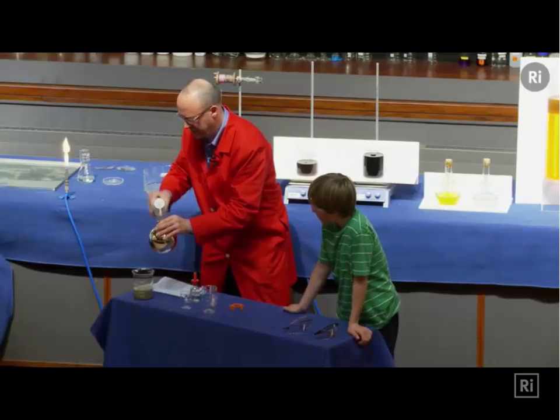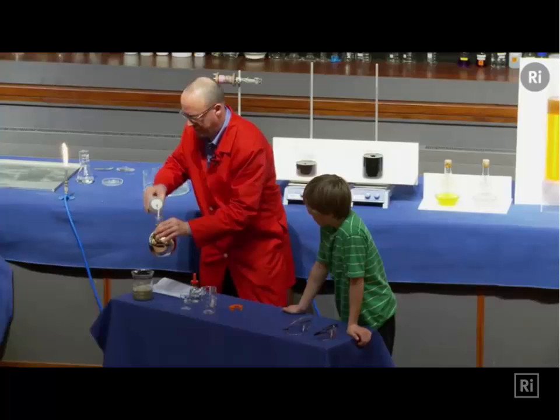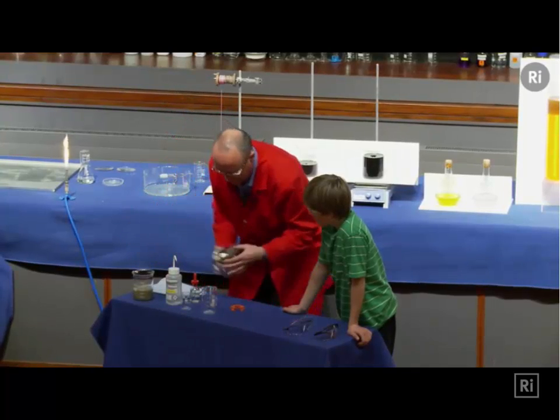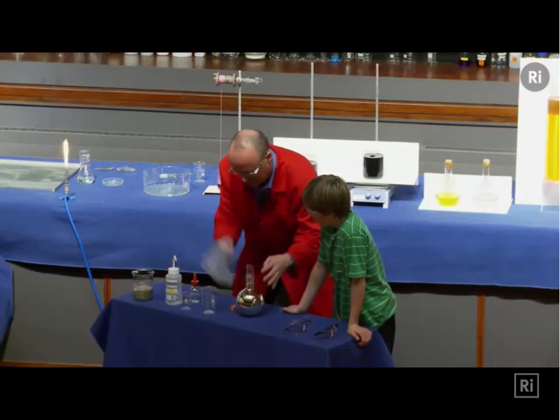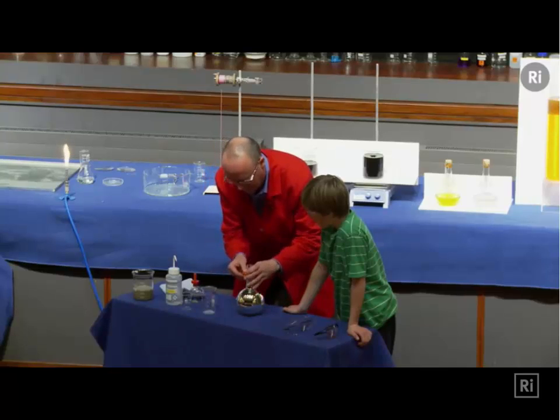Rinse it out a second time. Rinse out a third time. There we go. Now I'm just going to dry this off, and put the clip back on.